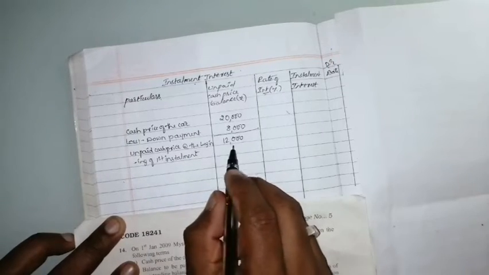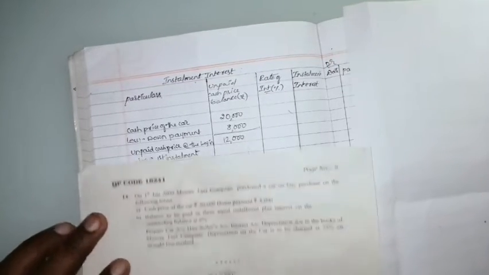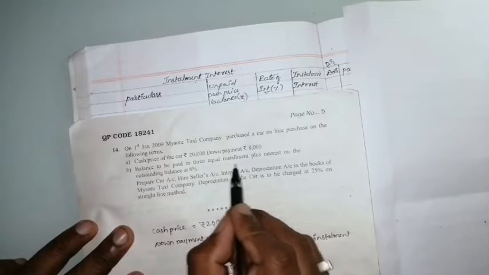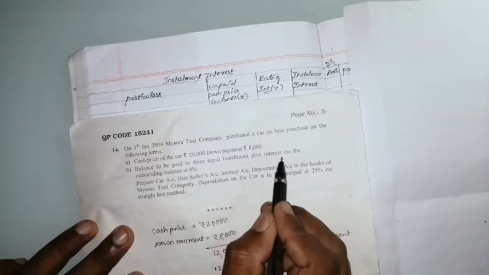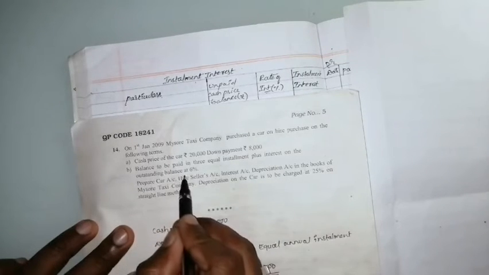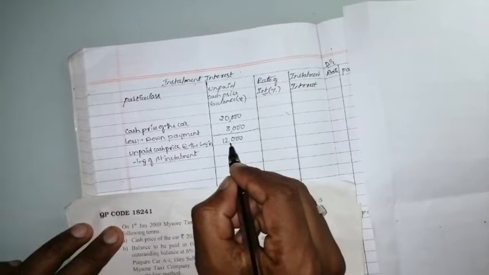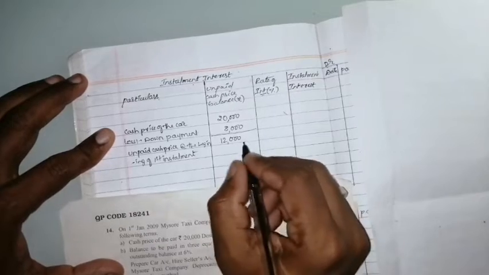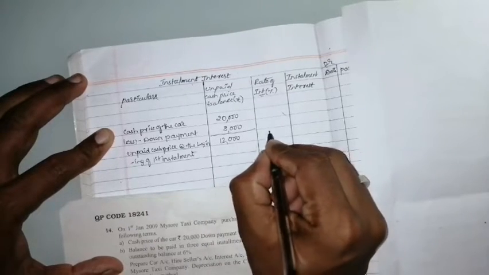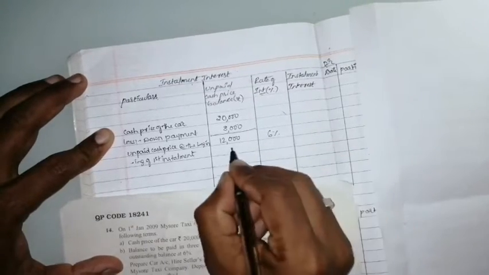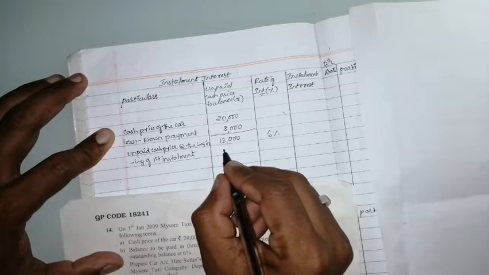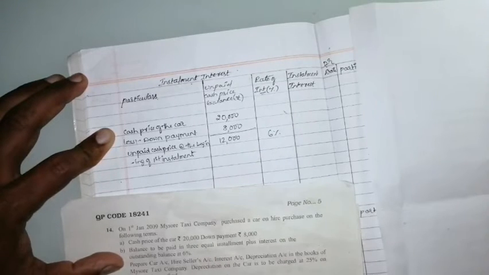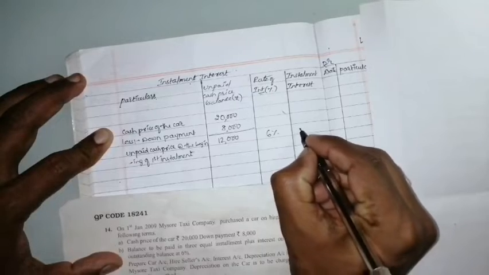On the unpaid balance we have to put 6% interest. He said equal installment plus interest on the outstanding balance. That is called the outstanding balance at the beginning of first installment. On that 12,000 you have to put 6% rate of interest. 12,000 into 6% leads to 720.